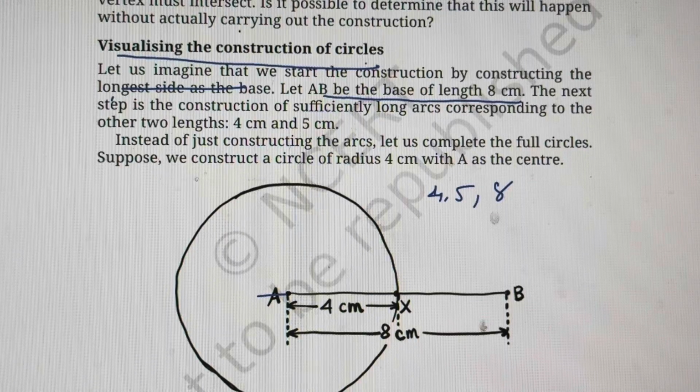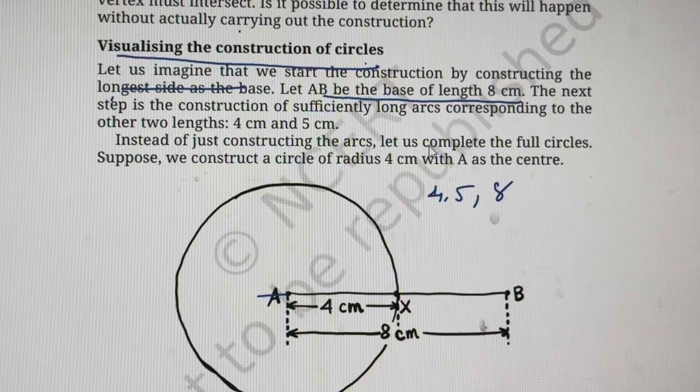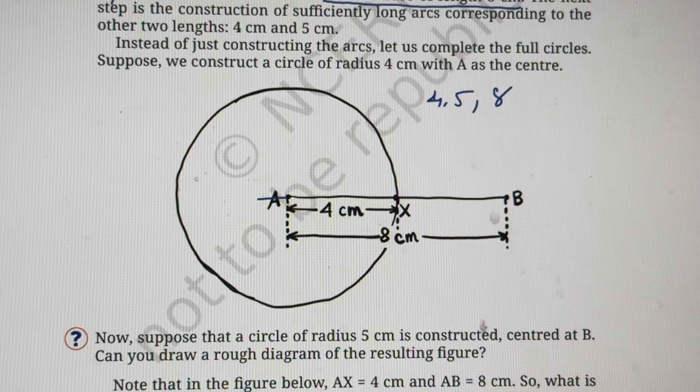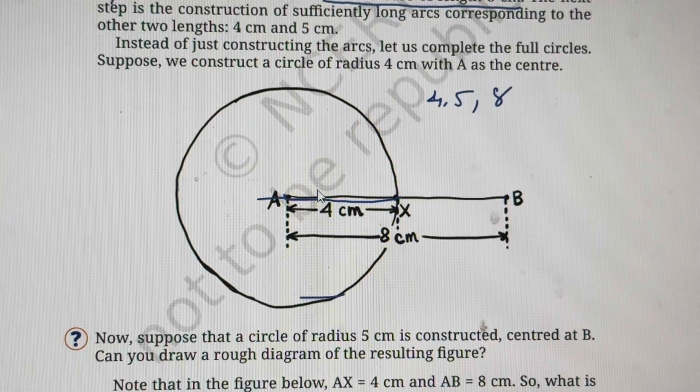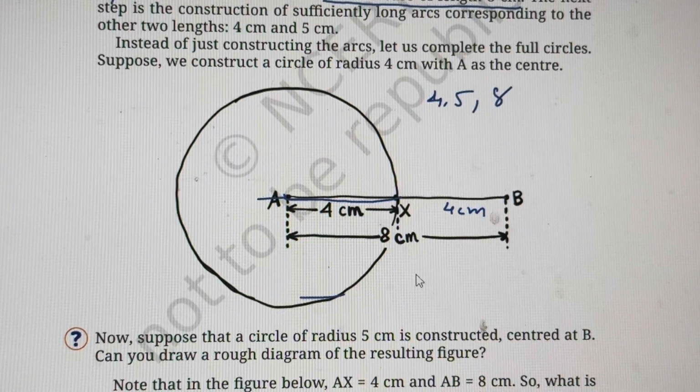This is already shown. Now, the next step is the construction of sufficiently long arcs corresponding to the other two lengths, 4 and 5, right? So first, if we take 4 centimeter as a radius and we draw a circle, taking A as a center, a rough circle is drawn with the radius 4 centimeter, right? So this will be 4 centimeter. The total is 8, right? So remaining will be 4 centimeter, isn't it?